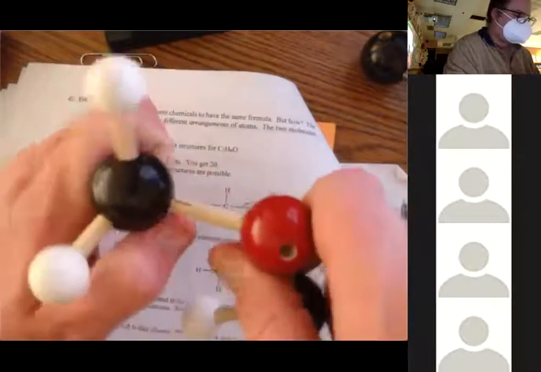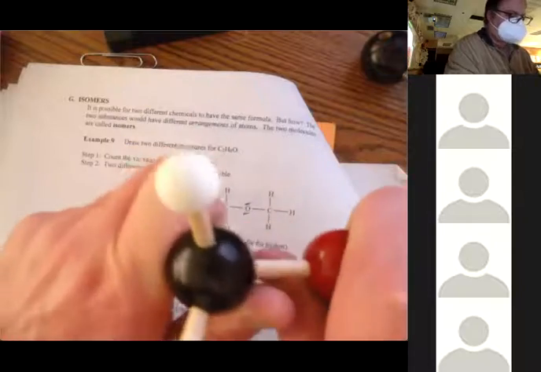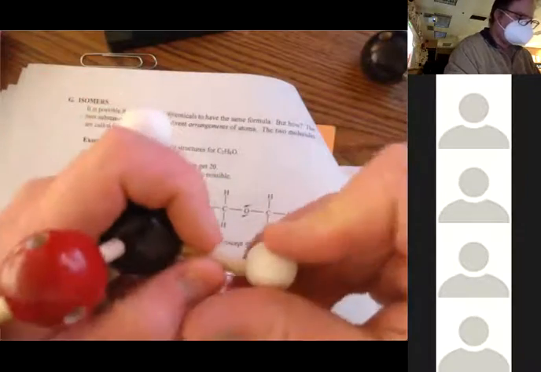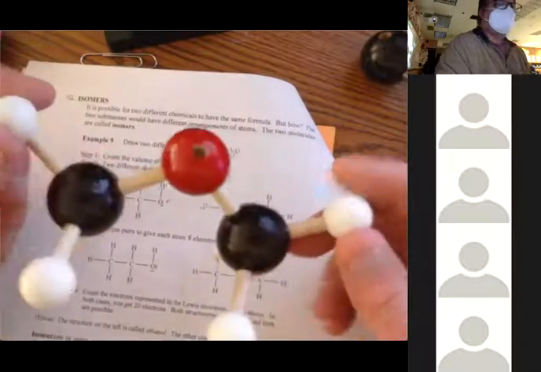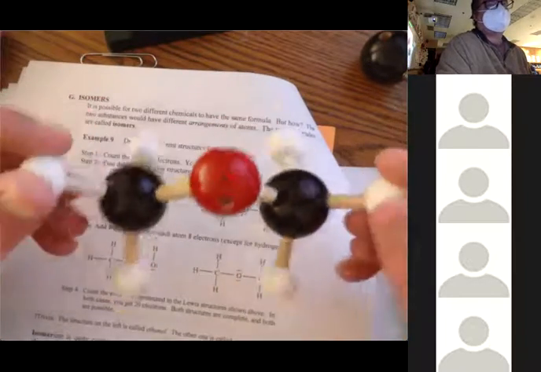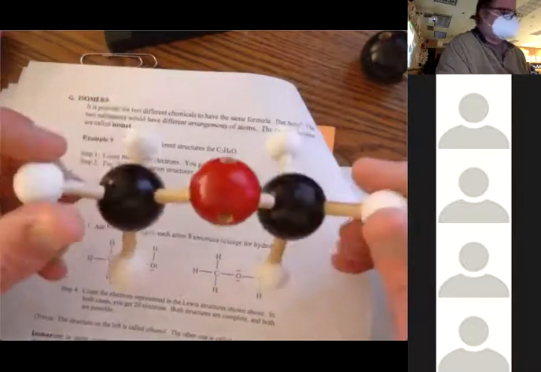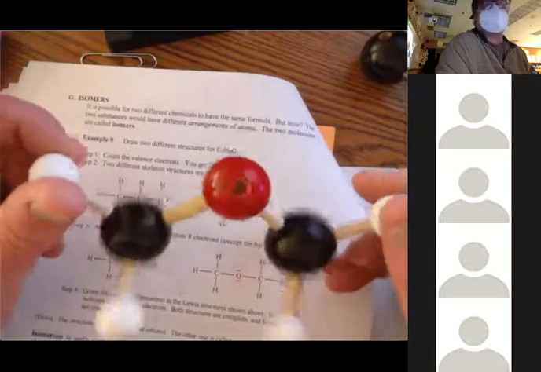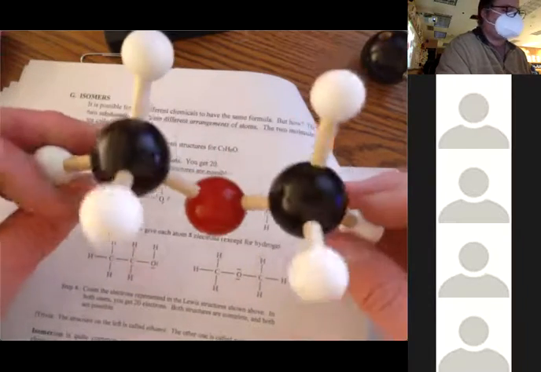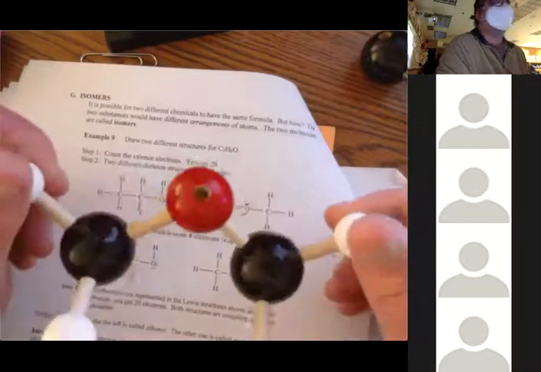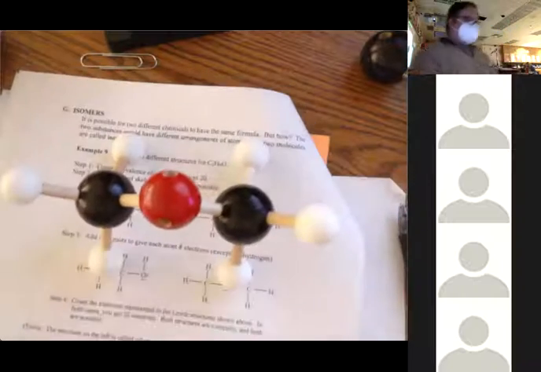rearrange it. They haven't lost any pieces or done anything else. They just rearrange it. This is an isomer. All I've done is moved some parts around. I haven't taken away any carbons or hydrogens or bonds. I just moved some parts around. Now that's ether.